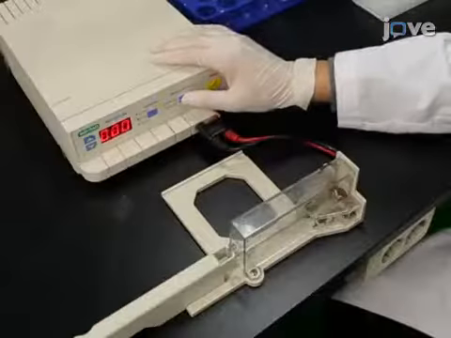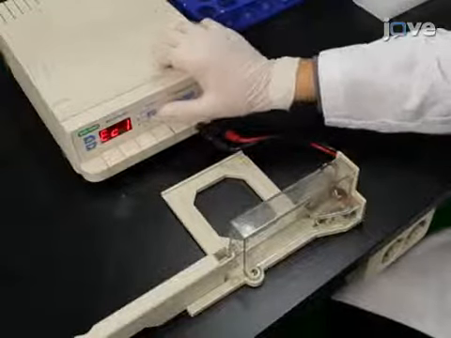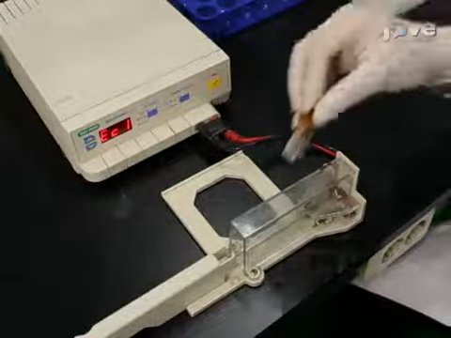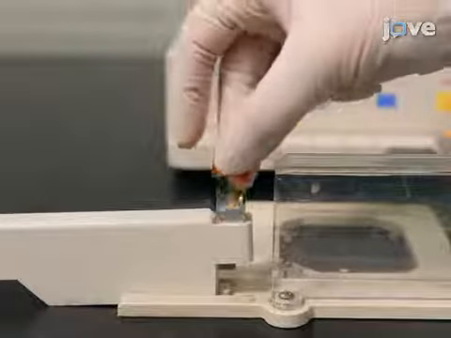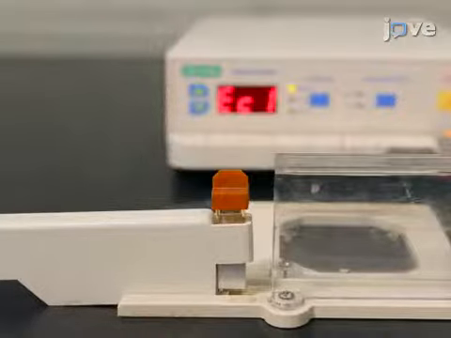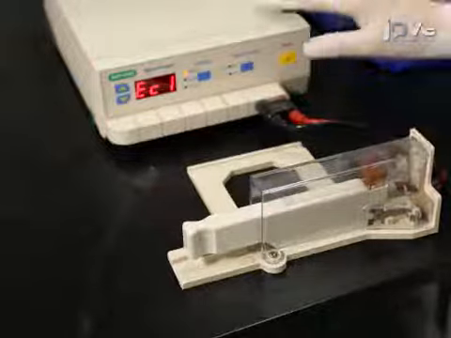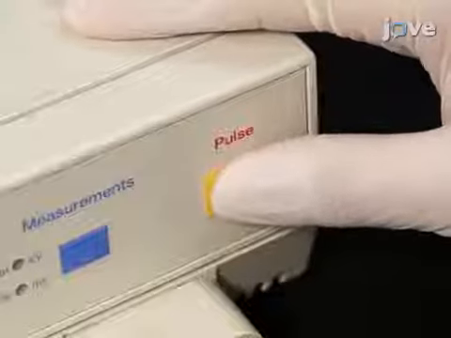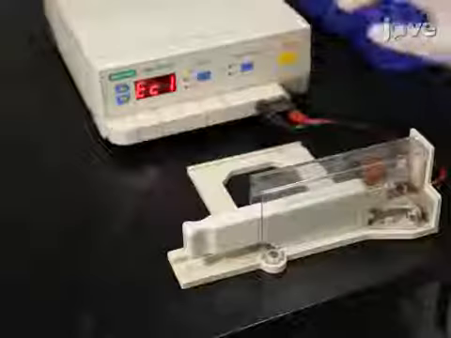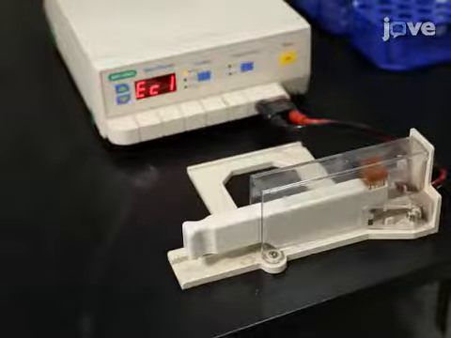Set the electroporation machine to 25 microfarads and 2.5 kilovolts. Then, insert the cuvette into the slide of the shocking chamber. Push the slide into the chamber until the cuvette makes firm contact with the chamber electrodes. Press the pulse button once until the electroporation machine beeps.